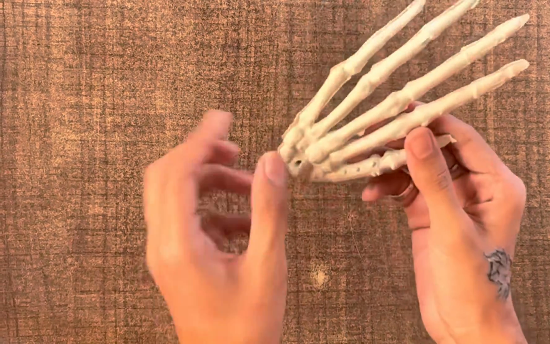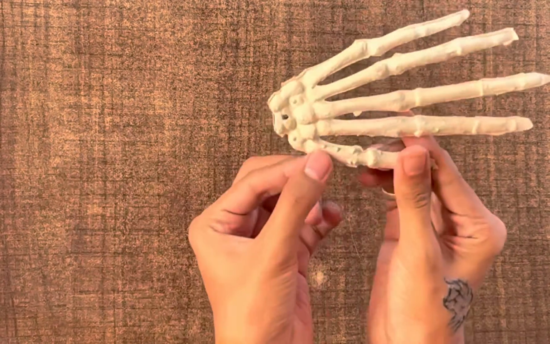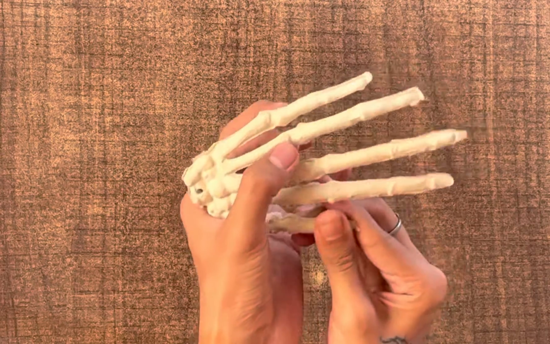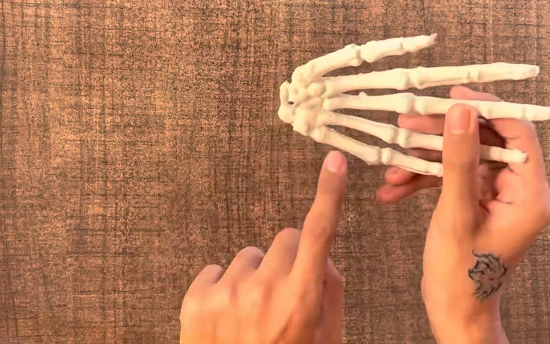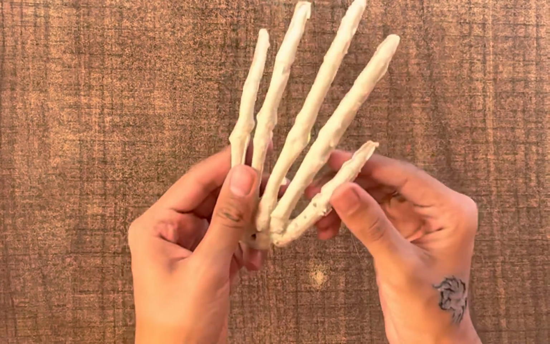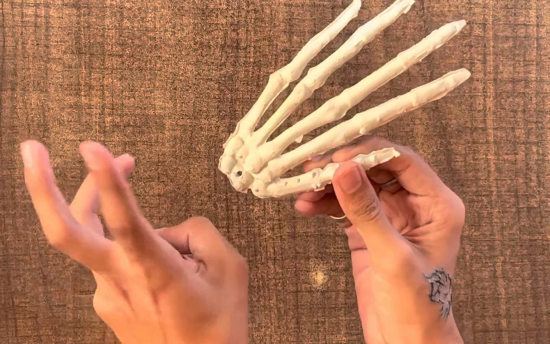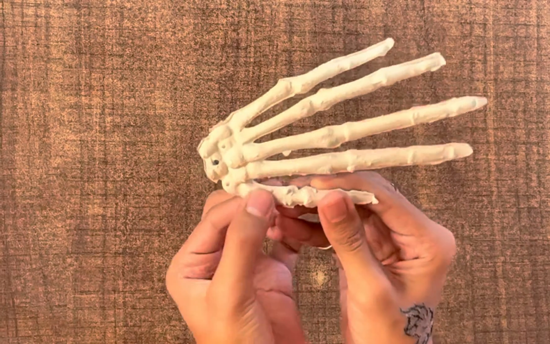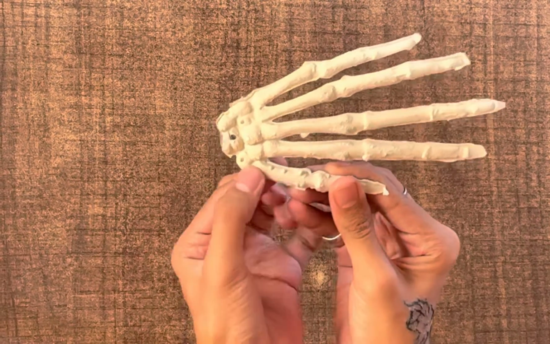Now we will talk about metacarpals, which are 5 in number. This is 1, this is 2, this is 3, this is 4, this is 5. 5 metacarpals. And each metacarpal has 3 parts: head, shaft, base. This is head, this is shaft, this is base.